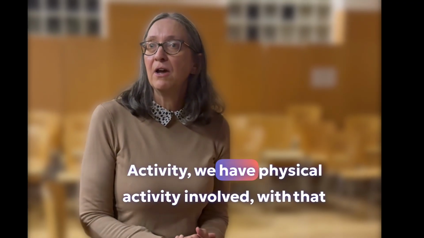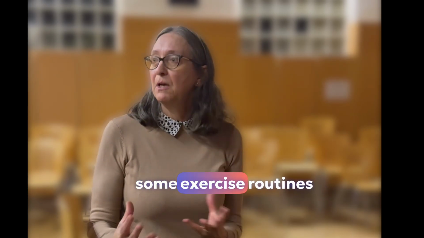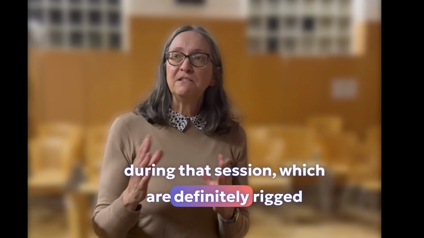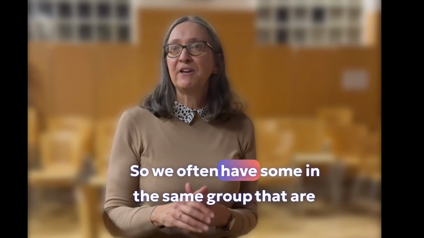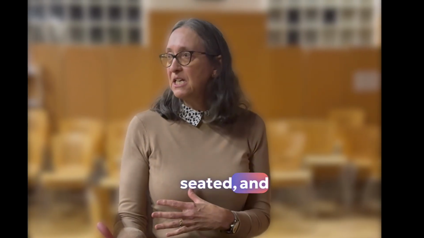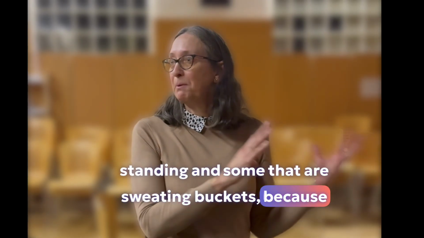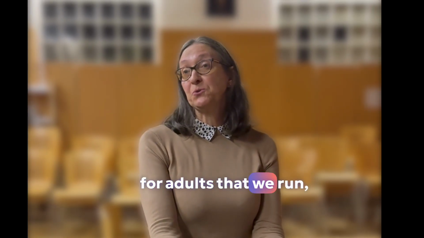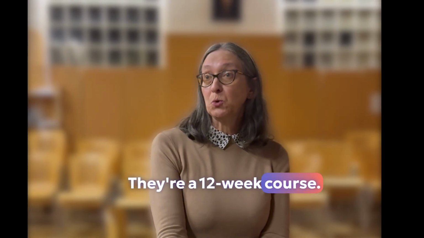Activity, we have physical activity involved with that as well, so that you can actually get involved with some exercise routines during that session, which are definitely rigged to your particular needs. So we often have some in the same group that are seated and standing, and some that are sweating buckets, because it's all designed for each individual. The courses that we run, the weight management for adults, are in various parts of the county. They're a 12-week course.